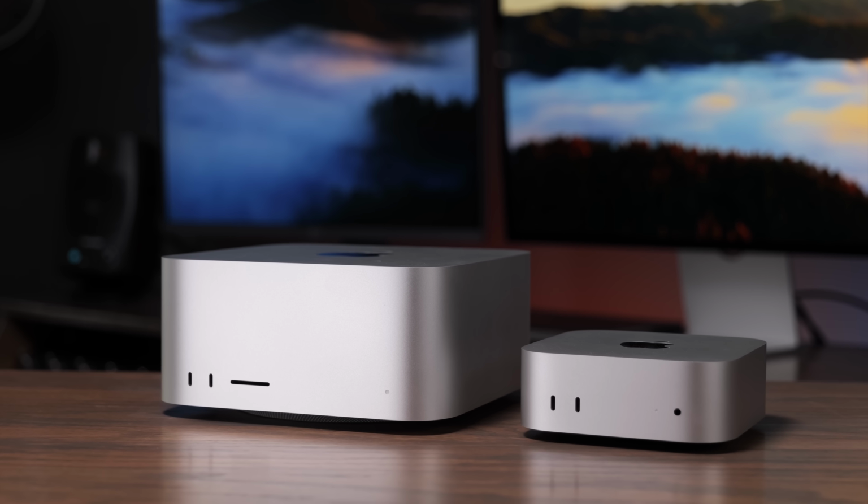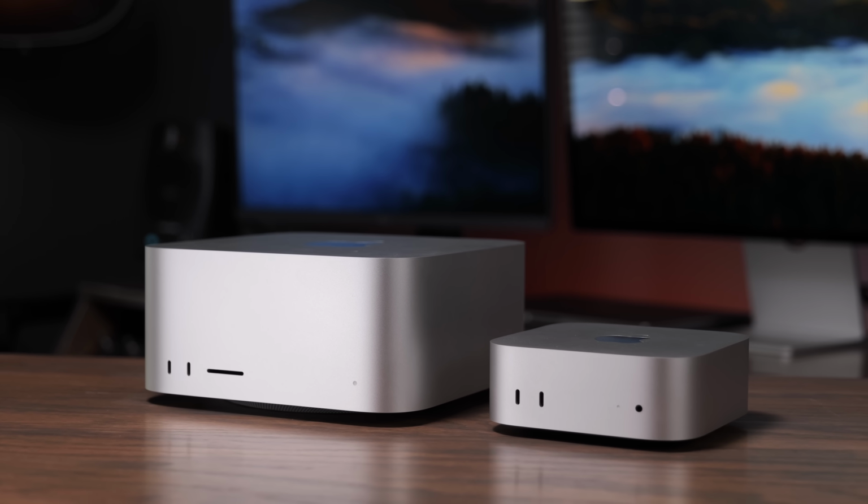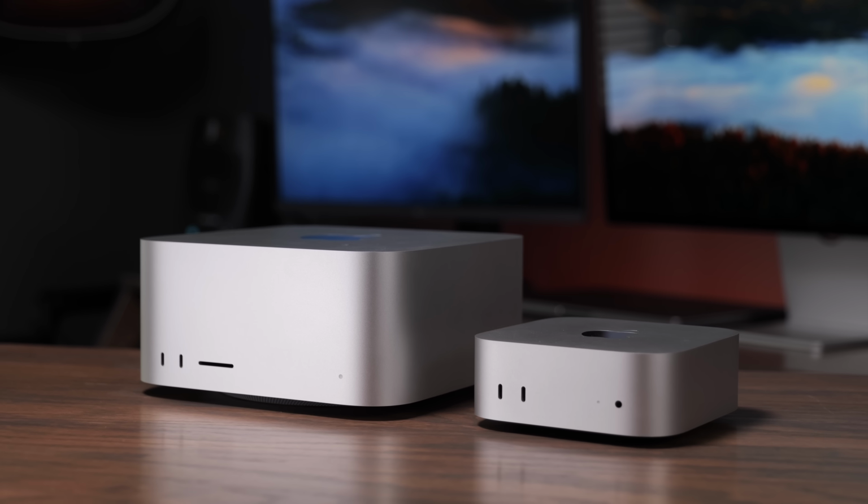But the reason that I would say some people should look into buying the Mac Studio instead of the Mac Mini is if you're doing a ton of video work or a ton of graphics intensive tasks, because you're going to have the ability to get more graphics cores either with the standard version of it, or you can also get the higher GPU version of the M4 Max, which is going to be even better if you're doing a lot of video editing.